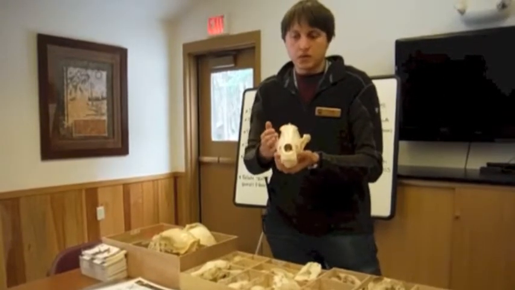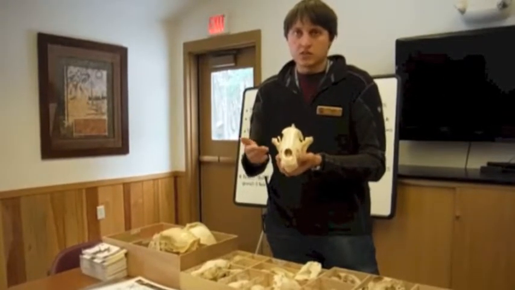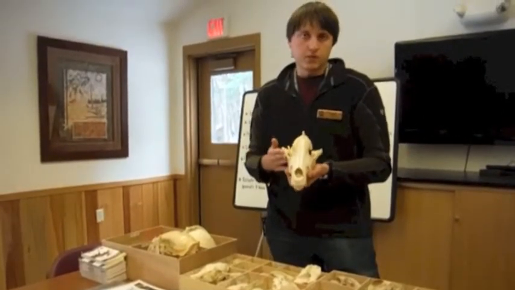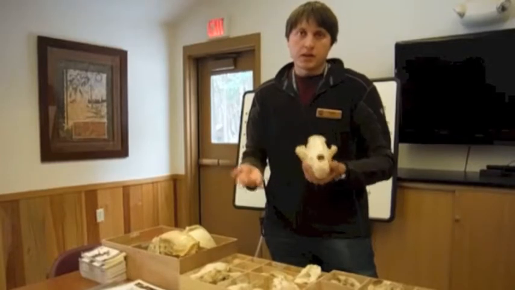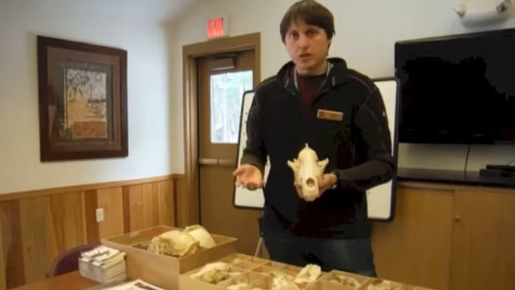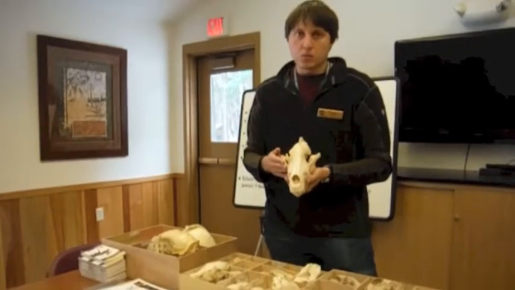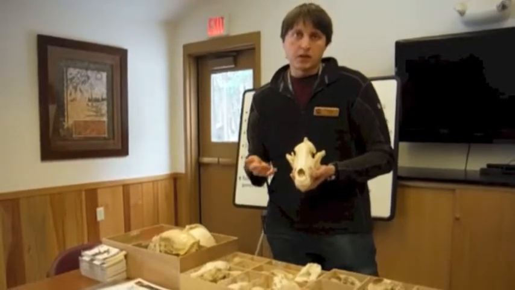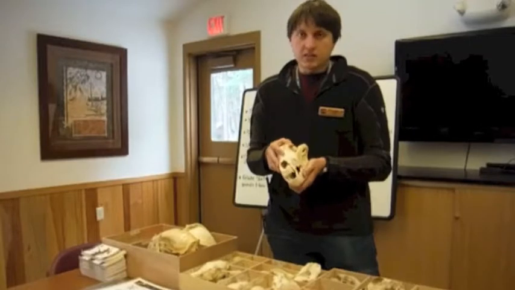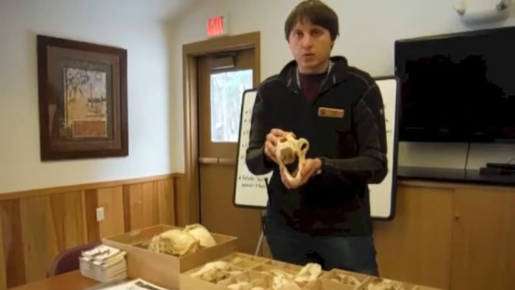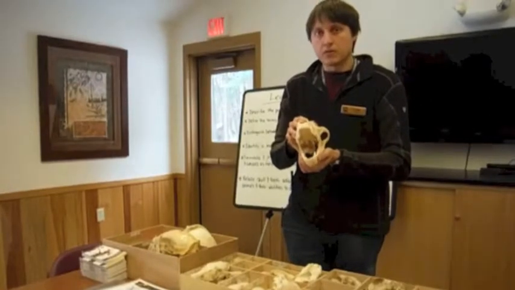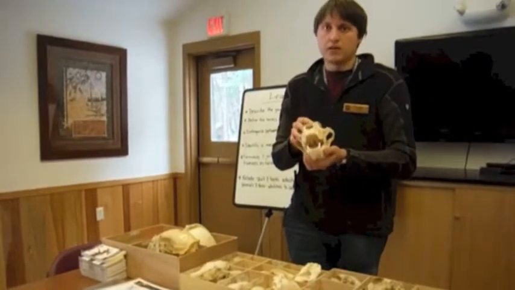And while we're reviewing all the skull adaptations, it's also good to discuss with the students the difference between a predator and a prey, and also talk about the differences between a herbivore, an omnivore, and a carnivore, and the kinds of teeth that each would have or would use the most.